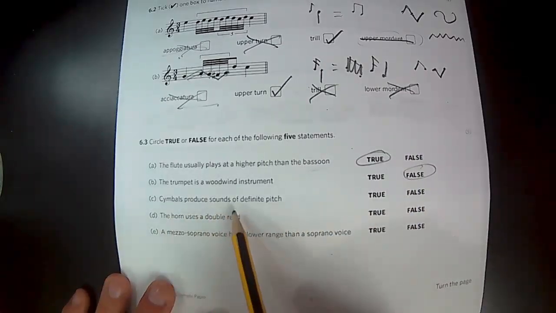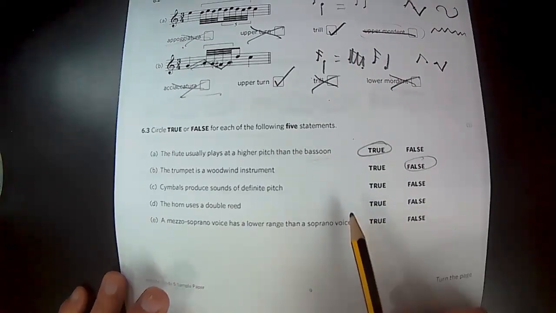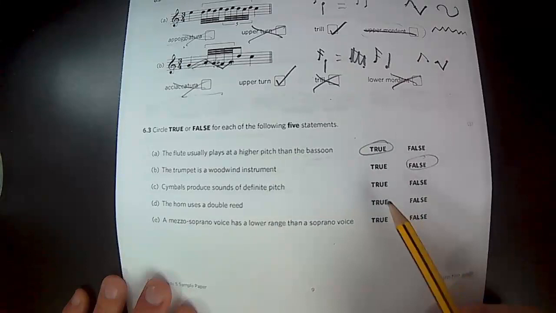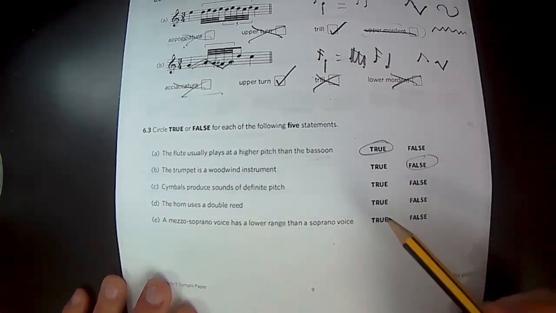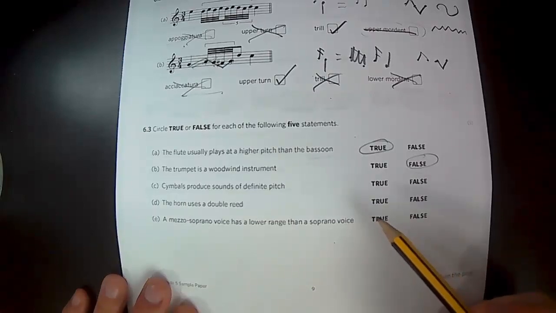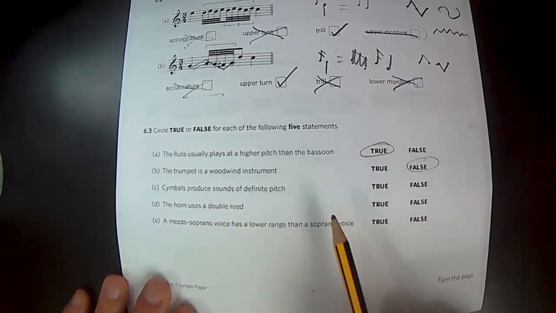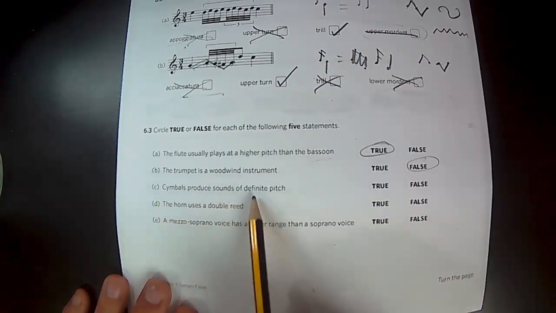Cymbals produce sounds of definite pitch. Definite pitch meaning that they play pitched notes, like a xylophone, like it looks like a piano. It produces notes. A glockenspiel, the timpani produces definite pitch. You can tune the timp to play certain notes. So notes which don't produce definite pitch are things which just make sound, noise, like the cymbals or the woodblock, things like that. So cymbals produce sound at definite pitch.